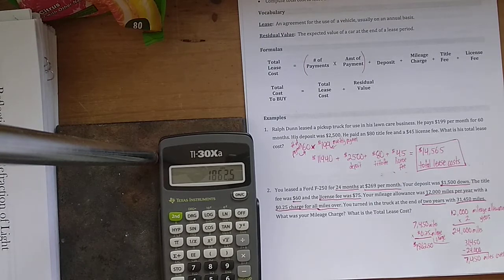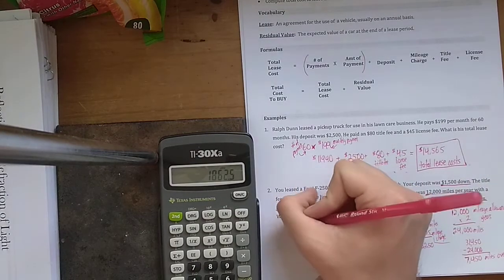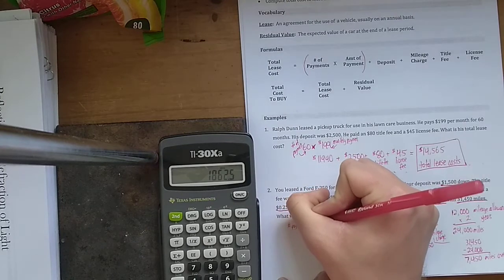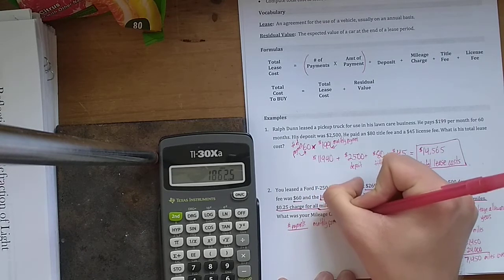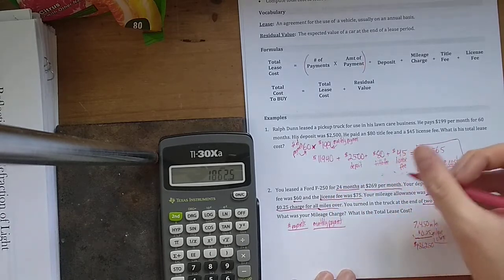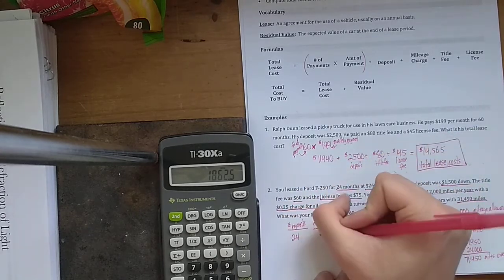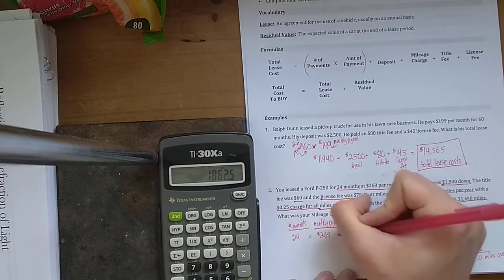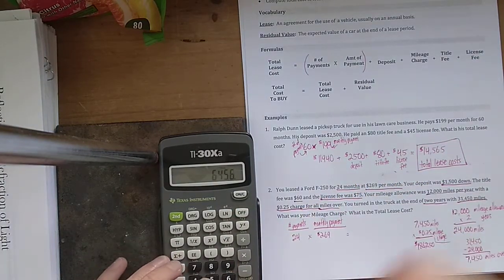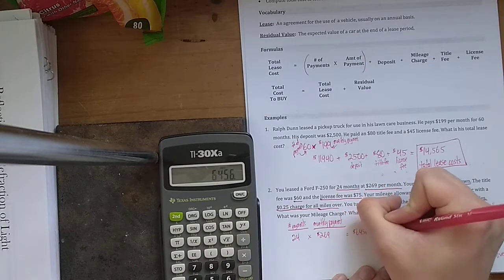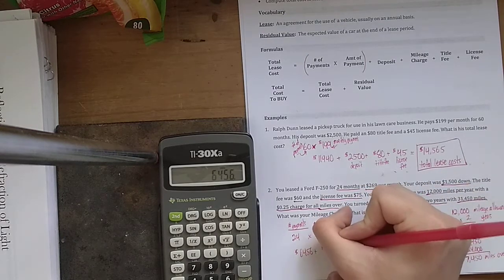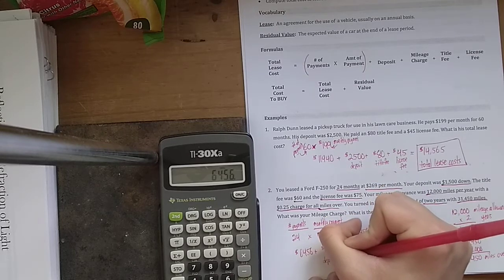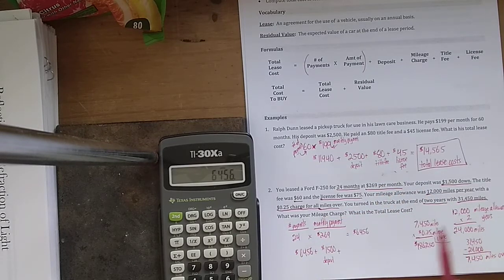Now, finally, we'll find the total lease cost, because now we know the mileage charge. The rest of it is just like the problem above. All right, so let's do the number of payments and the monthly payment to figure out the base cost. Number of payments was 24, because there's 24 months, and your monthly payment was $269. So we're going to multiply those together, and you get $6,456. Finally, we add that together. We add that to the deposit, which was $1,500. We add that to the title fee.